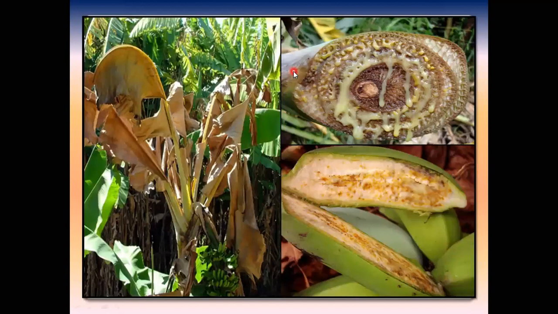Now we discuss the symptoms of this Moko wilt. The external symptoms seen in the banana plant due to the bacteria are the same as in Fusarium wilt.